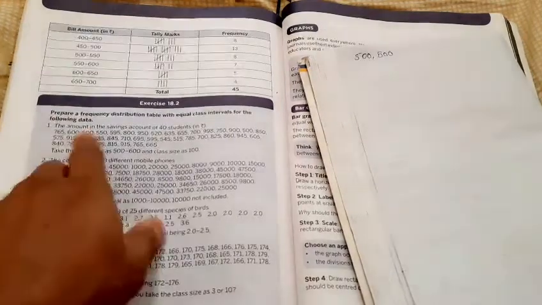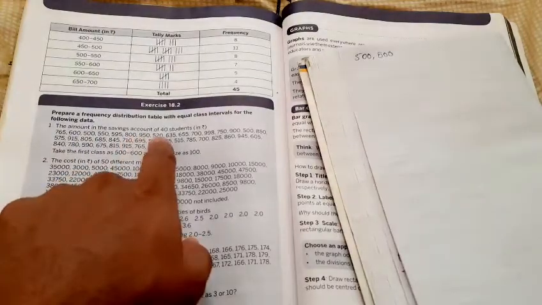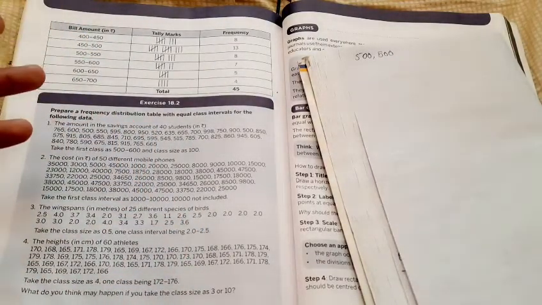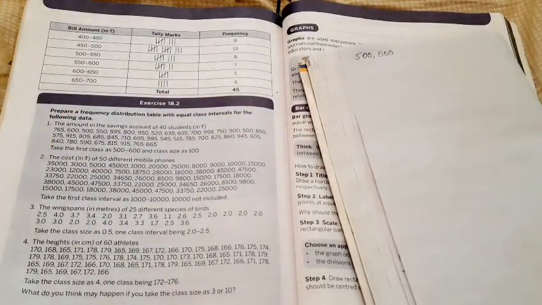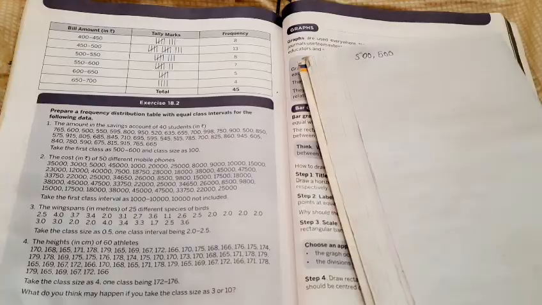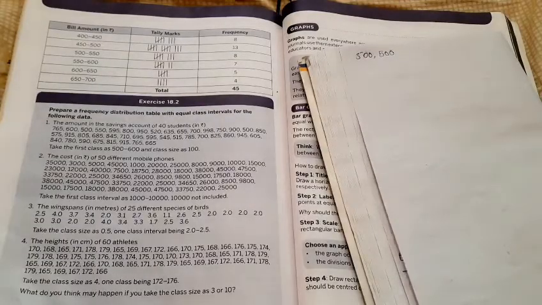The question is about the amount in the savings account of 40 students. So 40 students have savings accounts, and the amount they were saving is already given. How many students are there? 40 students, so there are 40 different savings amounts here. What you have to do is prepare a frequency distribution table. So here 40 different amounts are there.